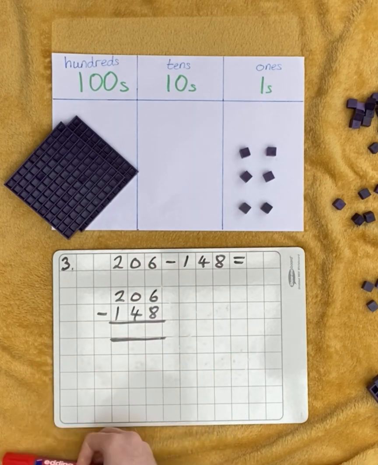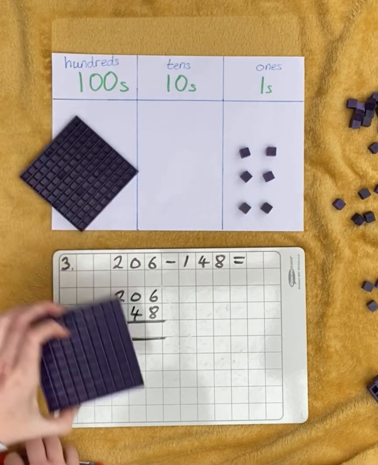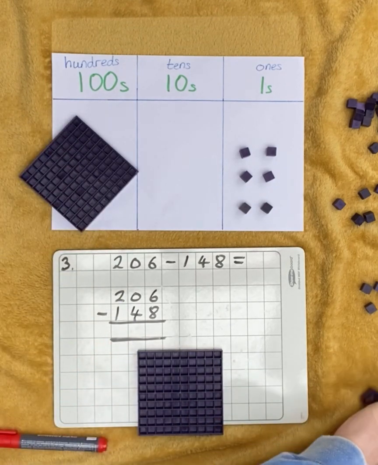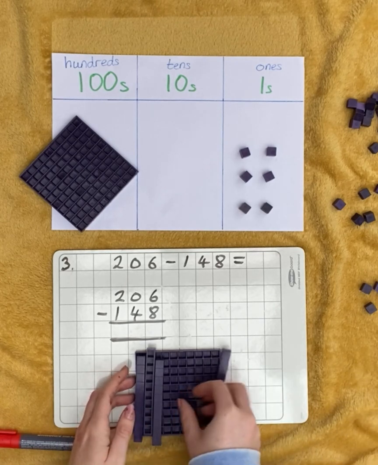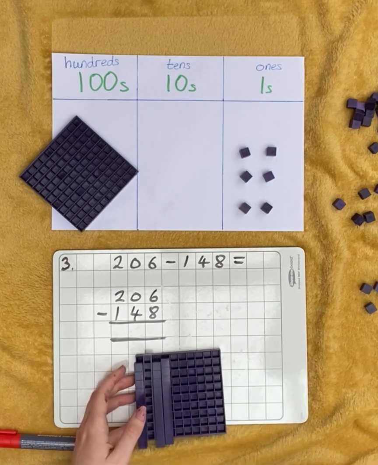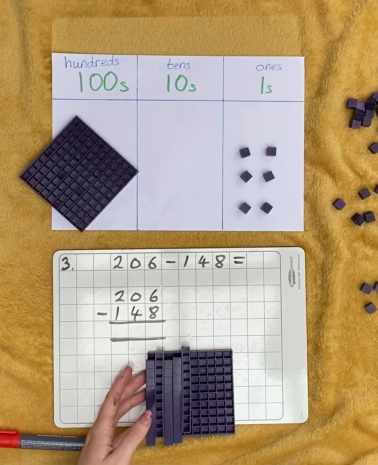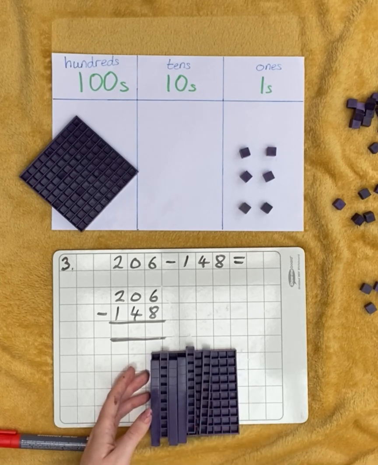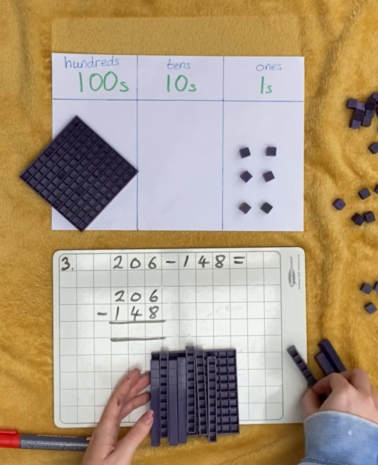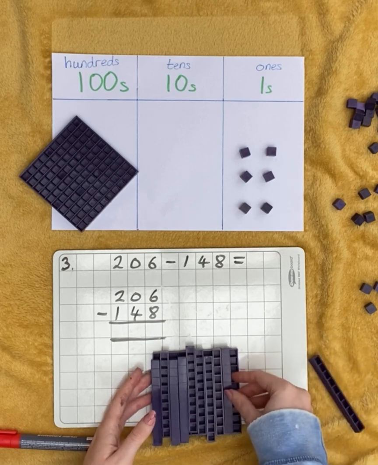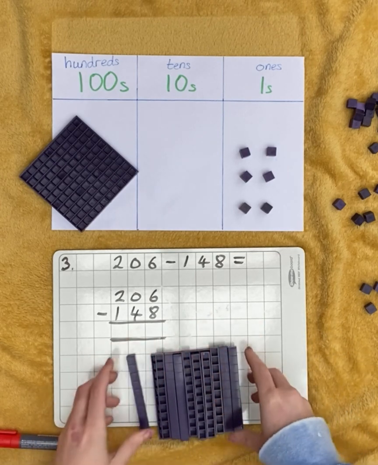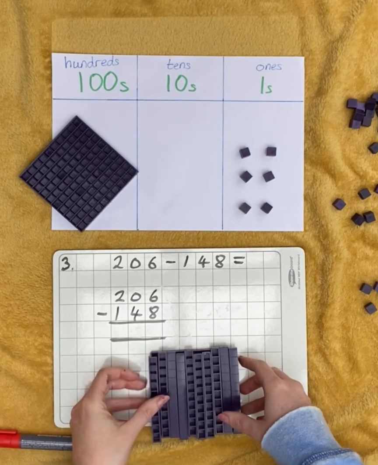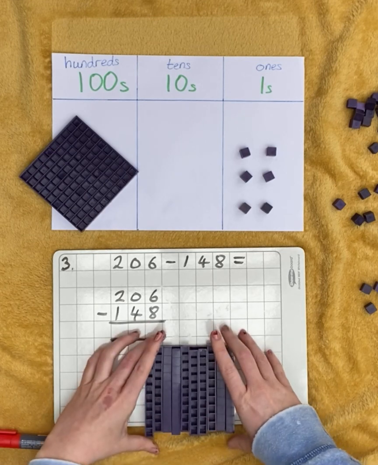So we're going to regroup one of these hundreds for 10 tens. 10, 20, 40, 50, 60, 70, 80, 90, 100. So you can see that 10 tens is equal to 100.